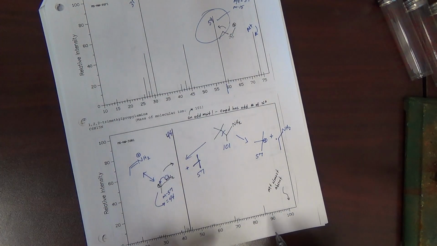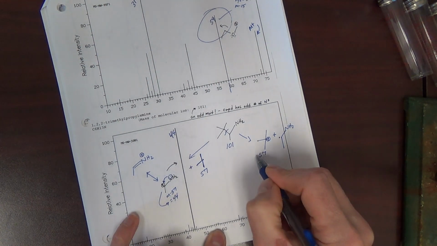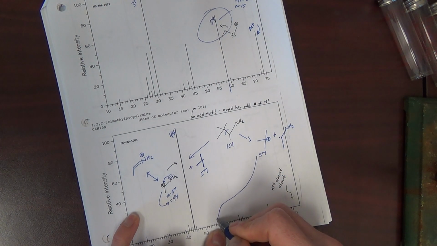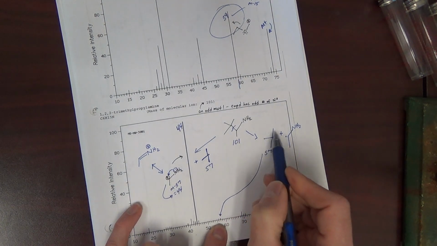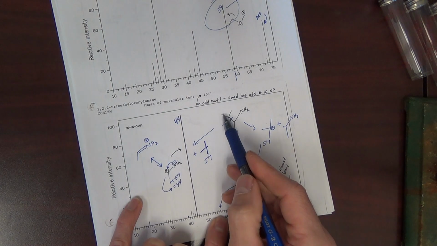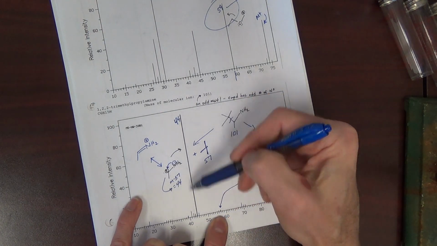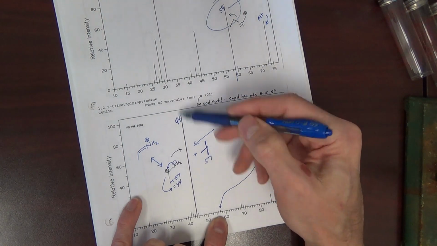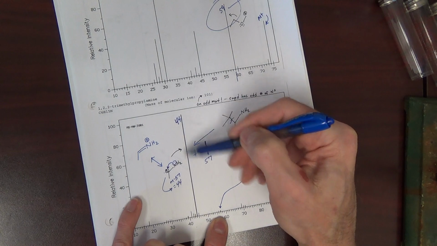Do we have any 57? Very small amount. It's a reasonable cation, tertiary. But apparently the molecule preferred to cleave this way. So many more particles hit the detector and cause more current here. Bigger signal.